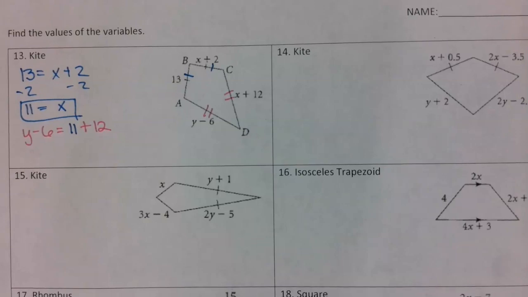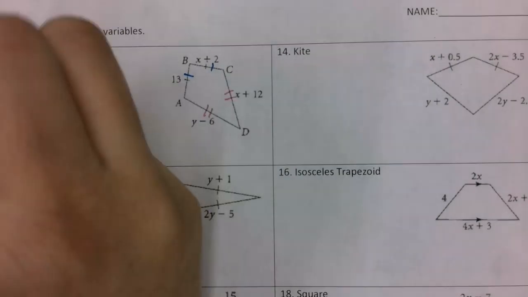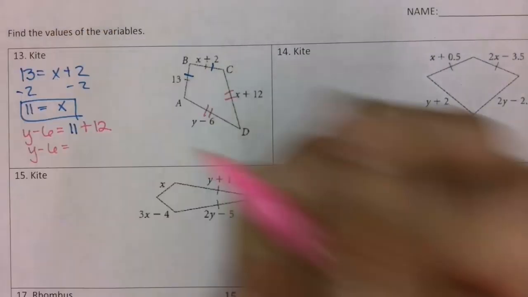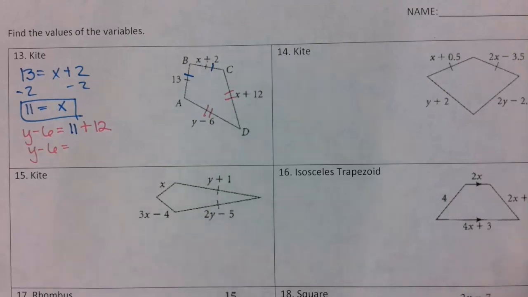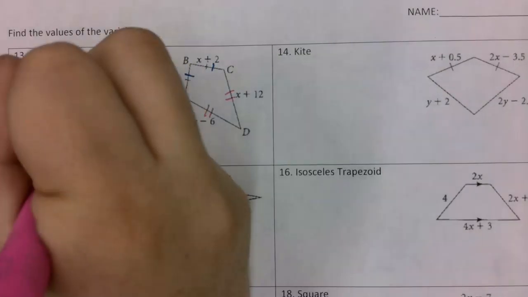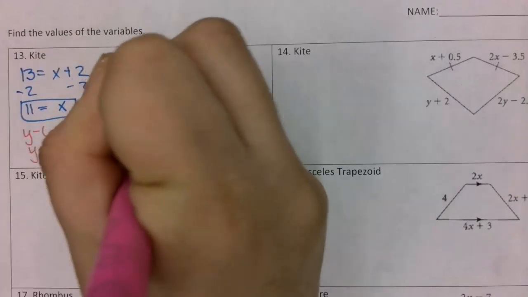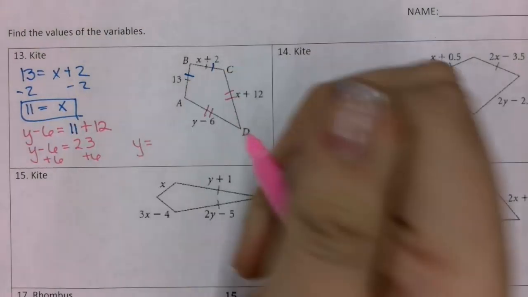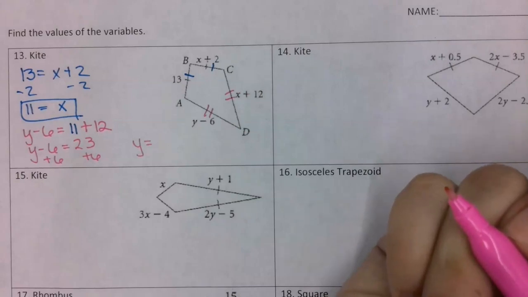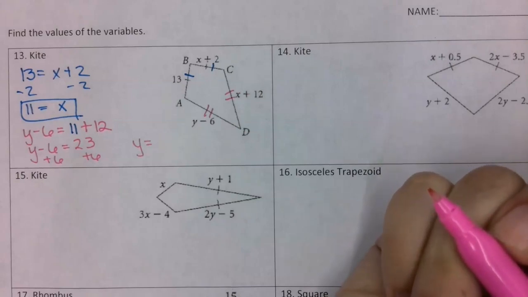How should I solve this equation? I probably want to combine like terms over here first. So 11 plus 12 is 23, and then I can add my 6 to both sides. Y equals 29.